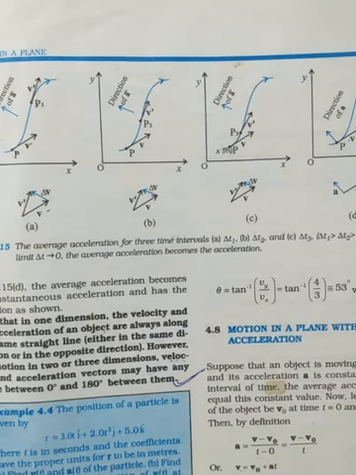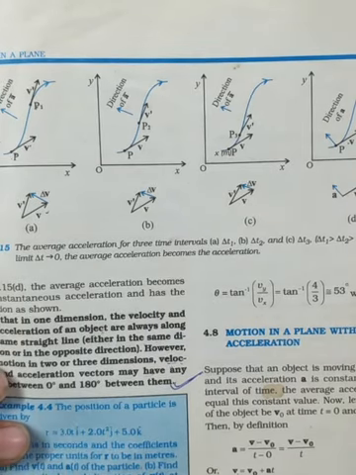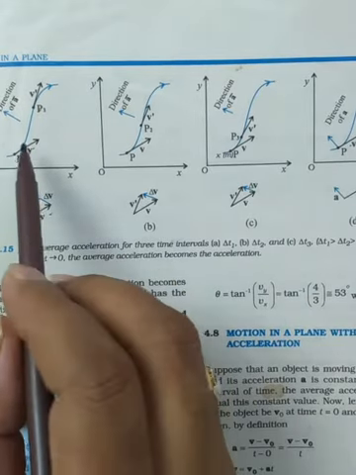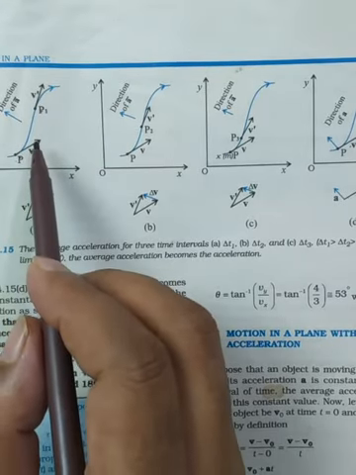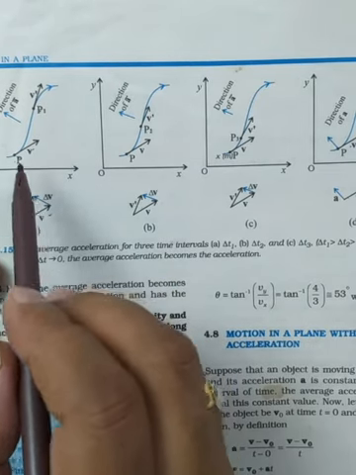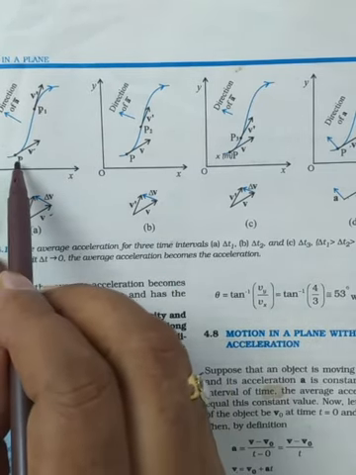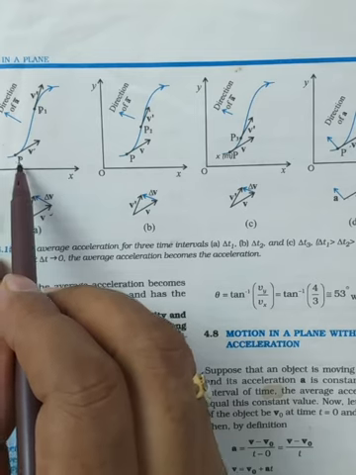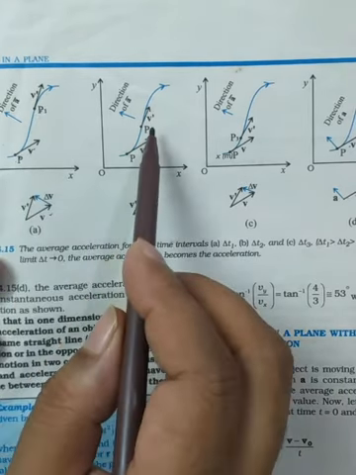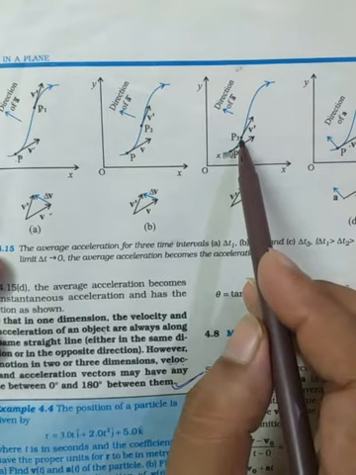In the figures given, A, B, C, D, the thick blue line represents the curved path of the object in motion. The object is at the point P at time t, and then at p1, p2, p3 and so on.